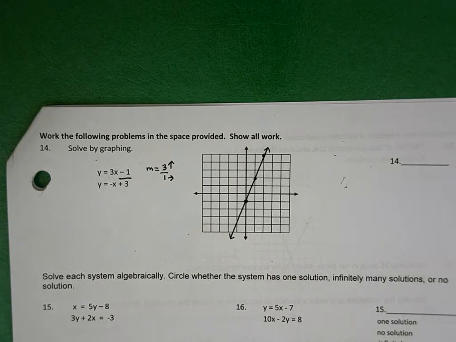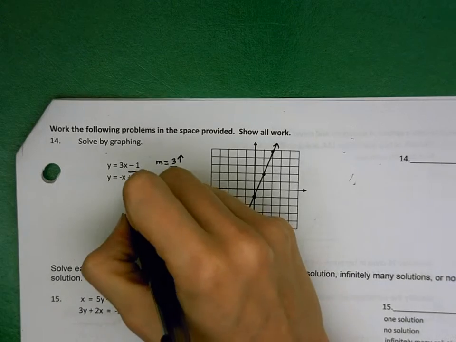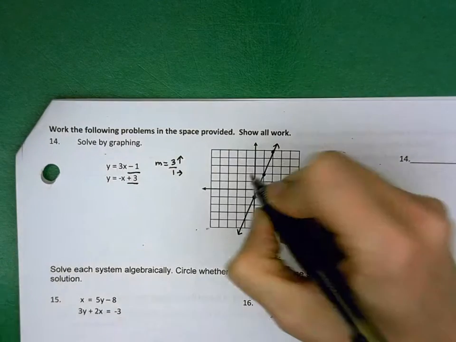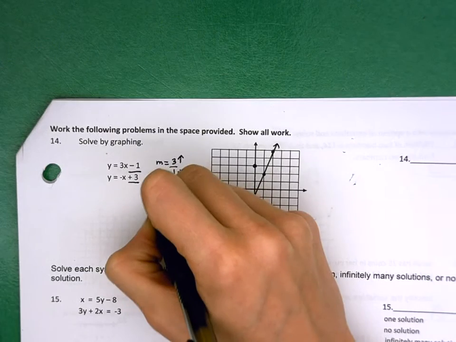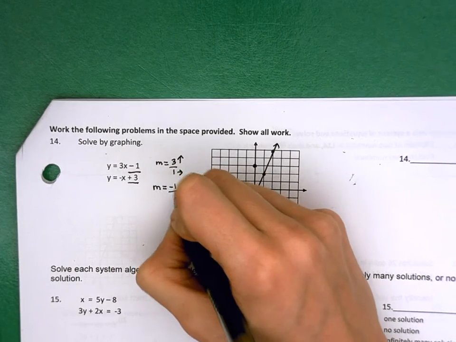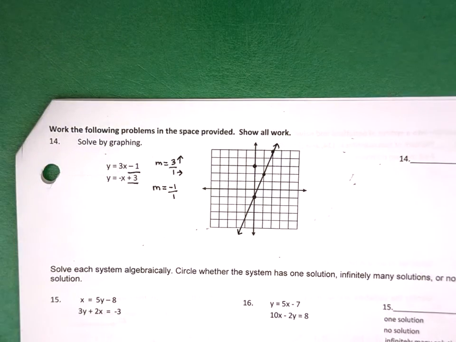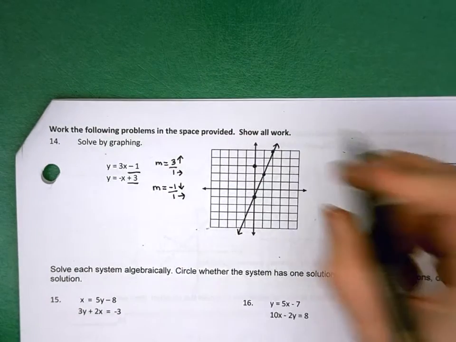My second one here is y equals -x plus 3. My b in this case, my beginning, is at 3. 1, 2, 3. And my m in this case is -1. Since it doesn't have a denominator, I'm going to put it over 1, which means I'm going down 1 and right 1. So down 1, right 1, down 1, right 1.